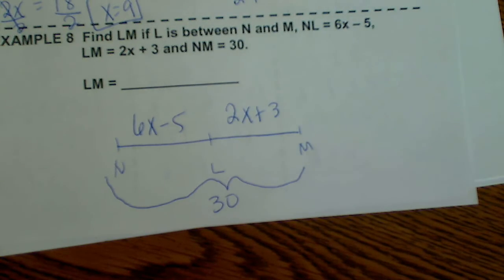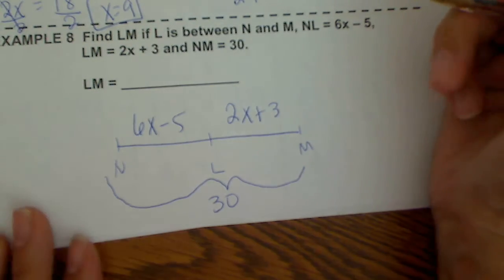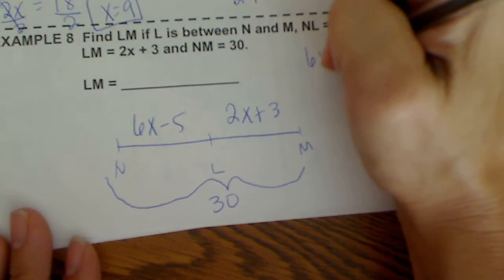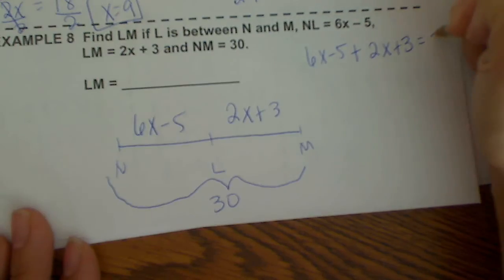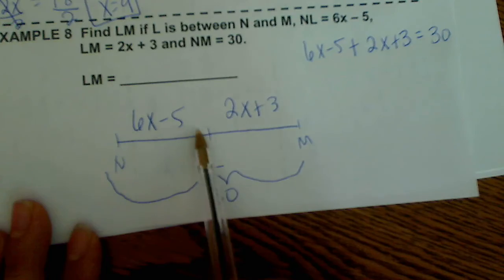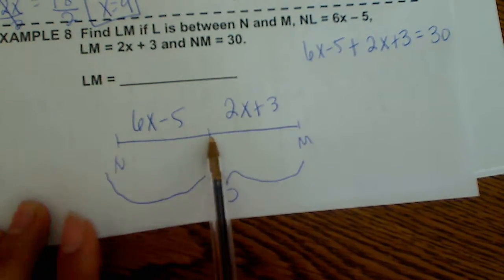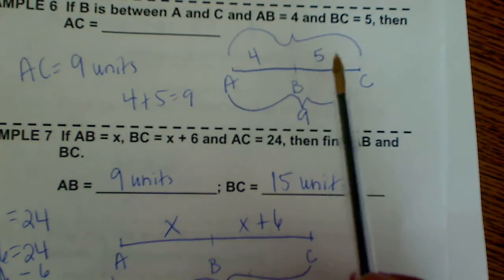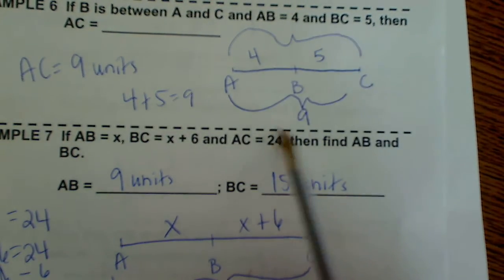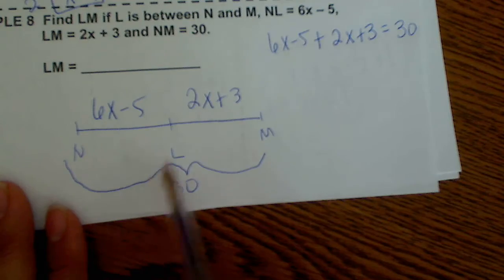All right, Austin, what do we do? Put the 6x minus 5 and 2x plus 3 together equals 30. Okay, so we're adding the two. This plus this gives you the total, just like this plus this gave you the total. Let's say this is 4 inches and this is 5 inches, equals a total of 9 inches. It's the same thing. Even when you have x, you're adding the two together and making them equal to the total.